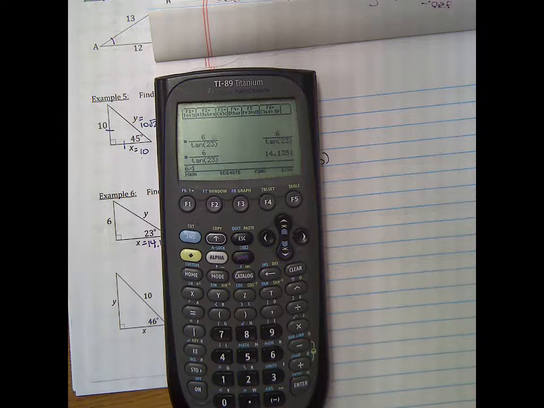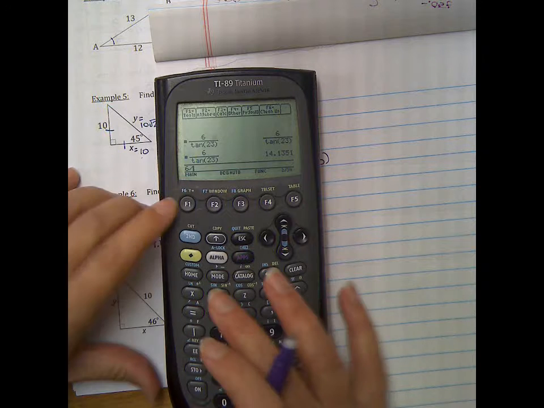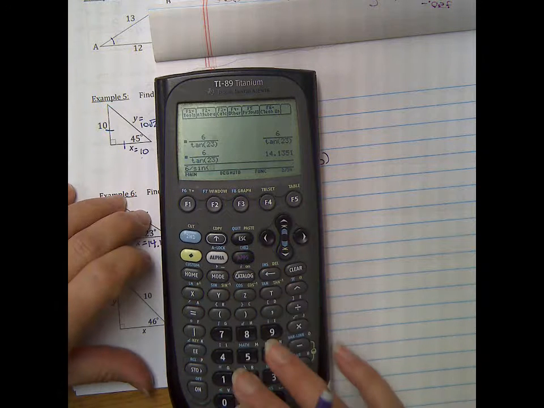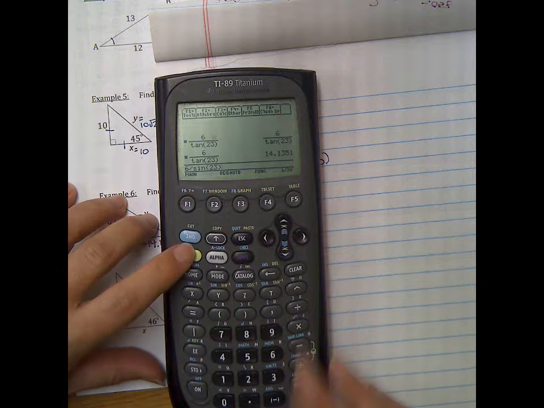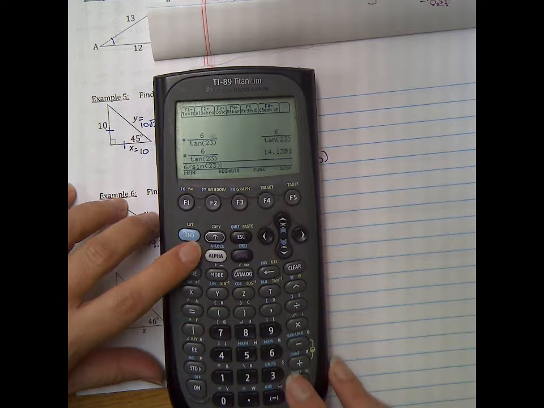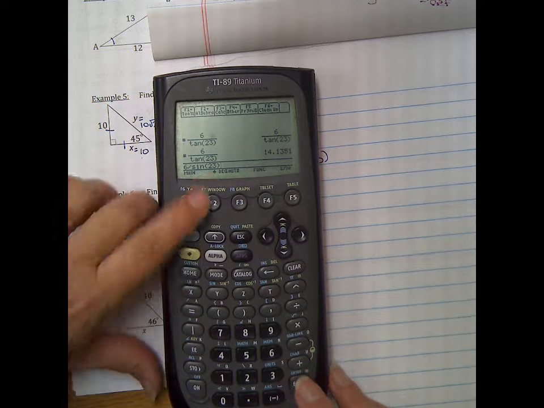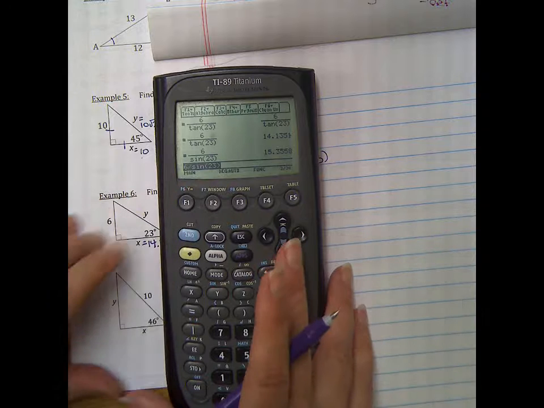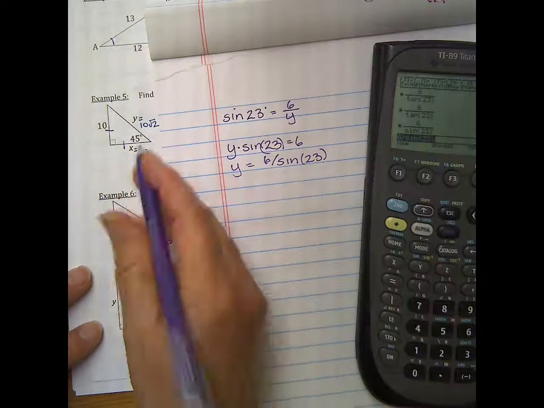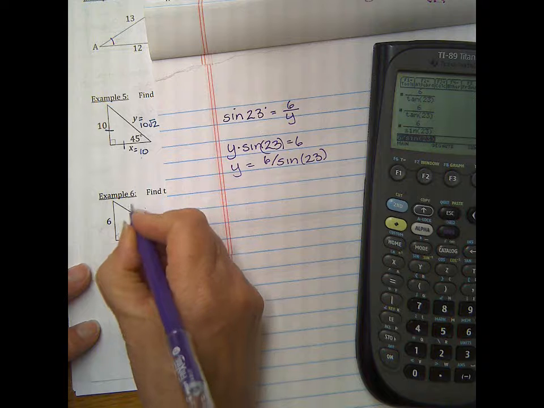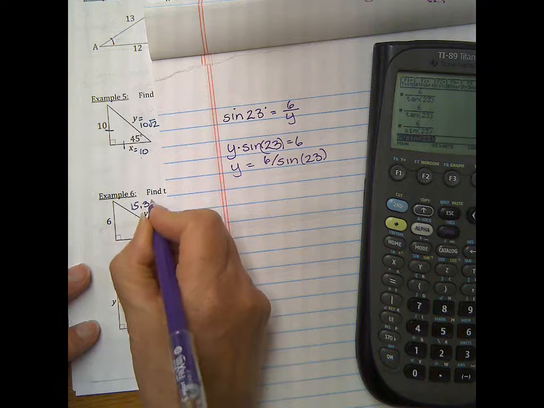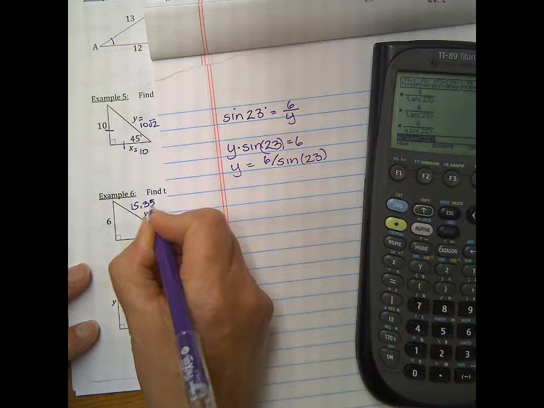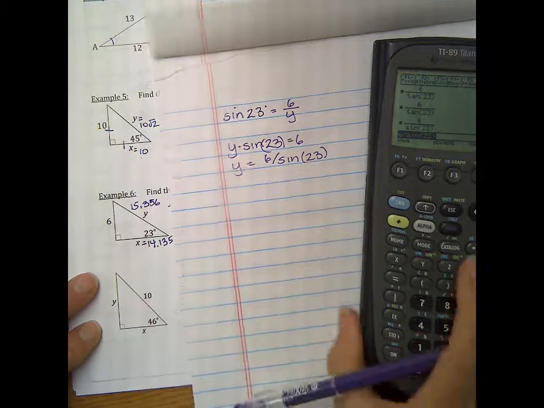Blue button, sine of 23 degrees, and make sure you're in your parentheses and put that approximate button, the yellow button, you'll see the star come up, and enter. It's 15.3558 or 15.36. We'll do it that way, to 3 places. All right, on to the next one.